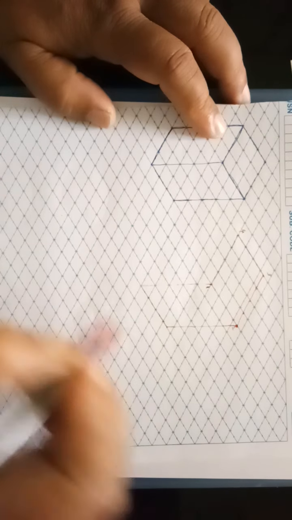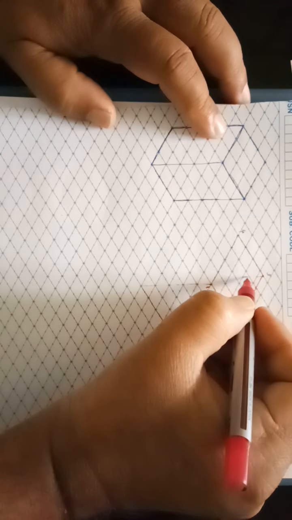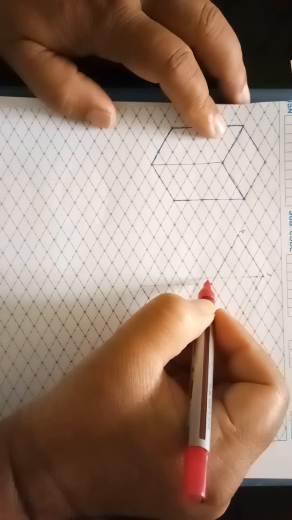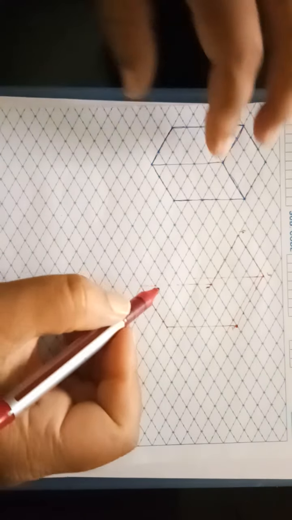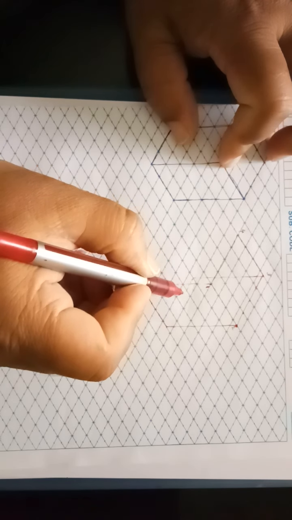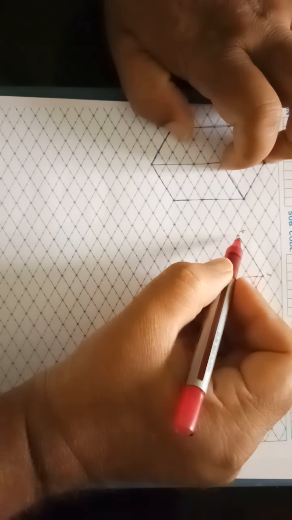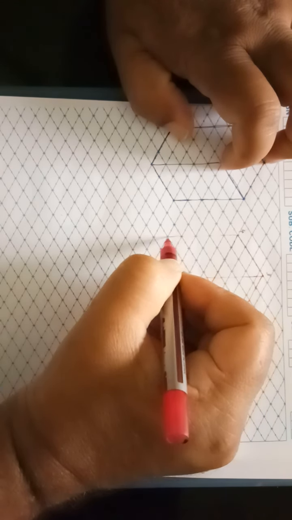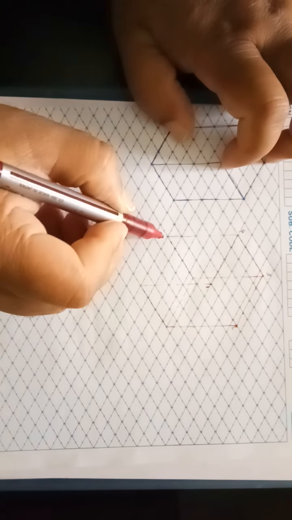So this is another line. Okay, then again from here to here 10, 20, 30, 40 and 50. Okay, then you can join this. This is 40. Next again from 4, 10, 20, 30, 40 and 50. So you can join this. All these are construction lines, they must be thin lines.